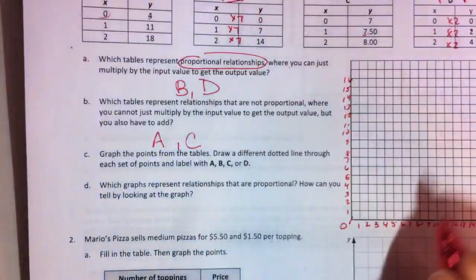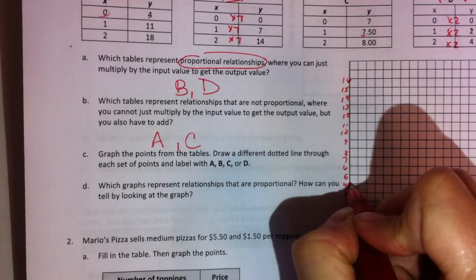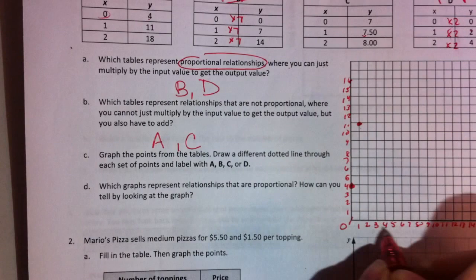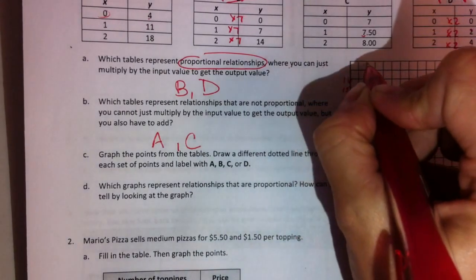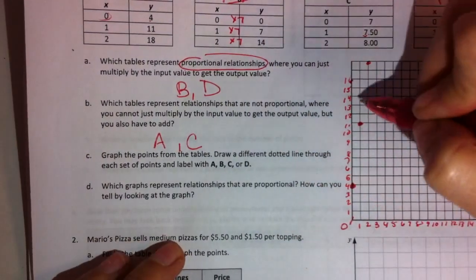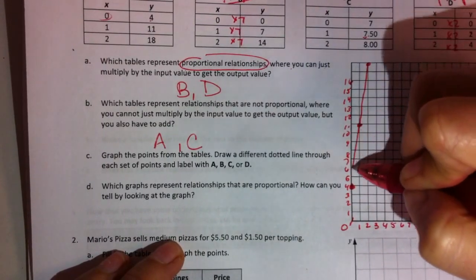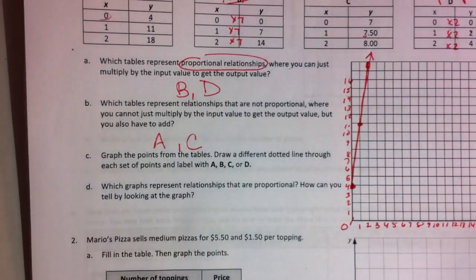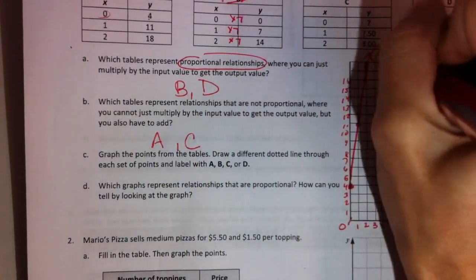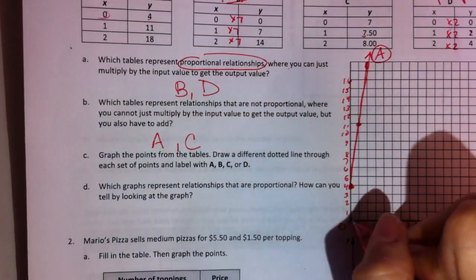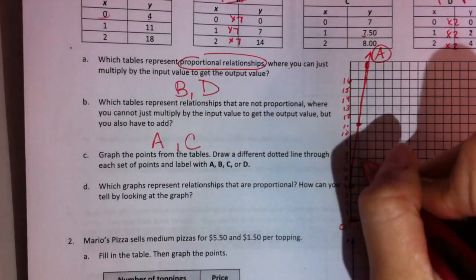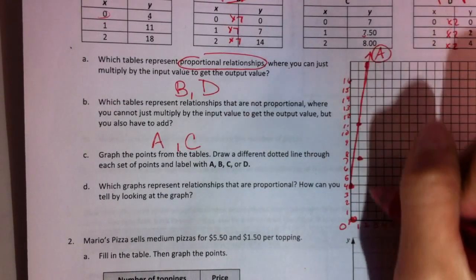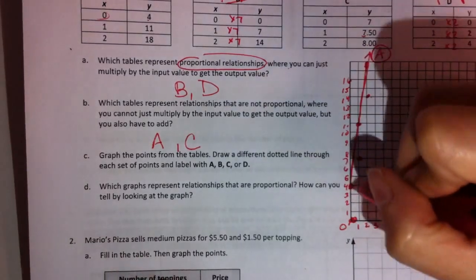All right, so let's graph A. We've got 0, 4. We've got 1, 11. We've got 2, 18. So 2 goes up to 18. So if I connected these, I'd get this line. Okay, well that's A. Let's do B. B is 0, 0, 1, 7, 2, 14. Connect those.